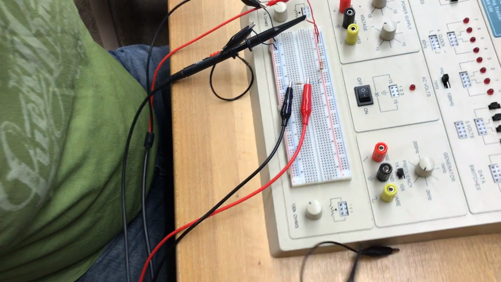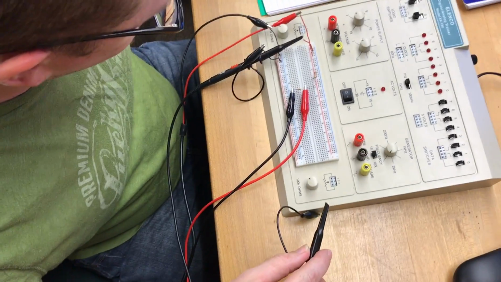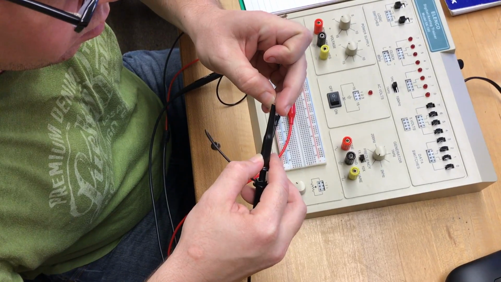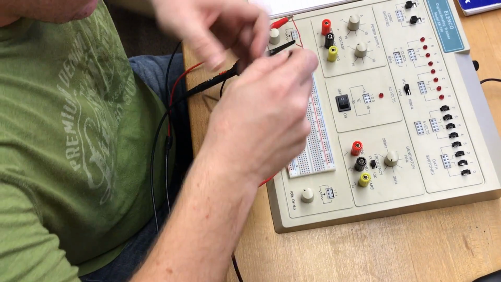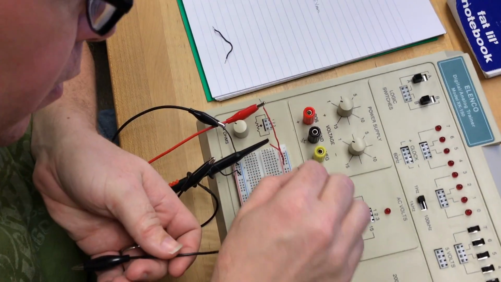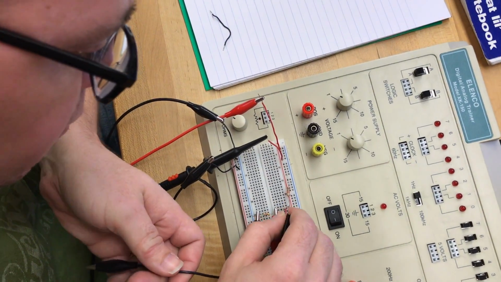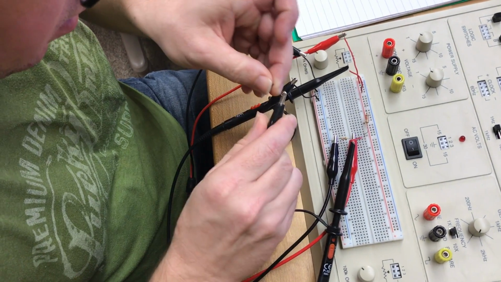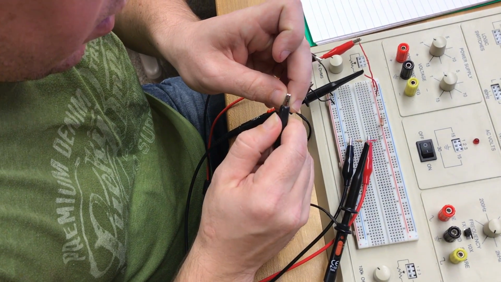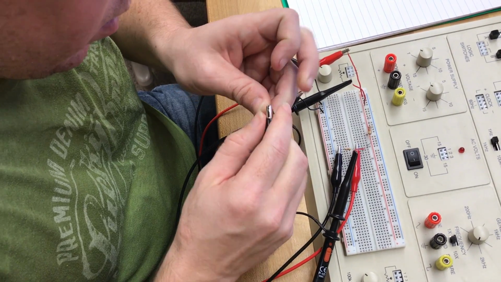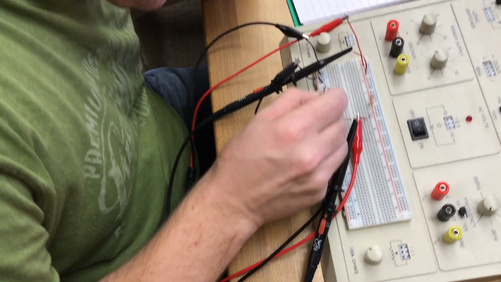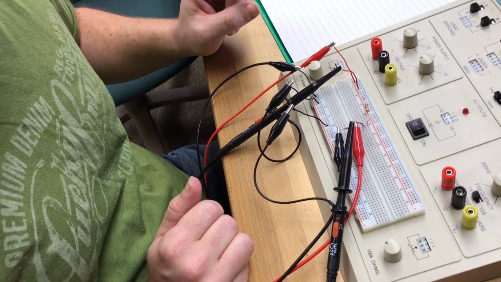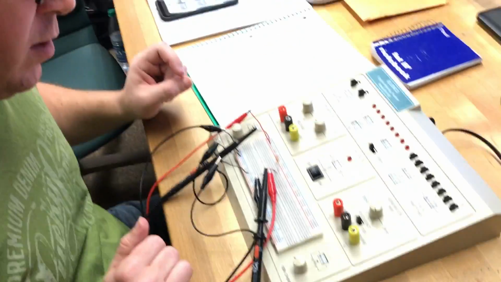And last but not least, I will connect channel 2 on our oscilloscope to record the voltage across resistor 2. The circuit is now completely set up and ready to test.